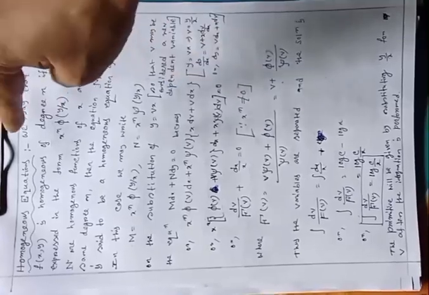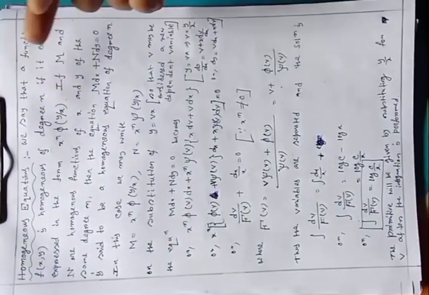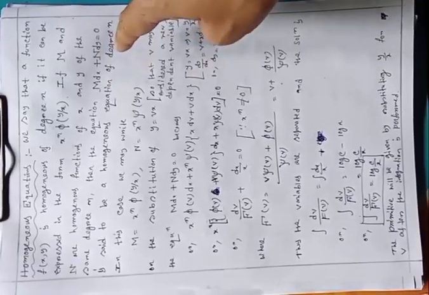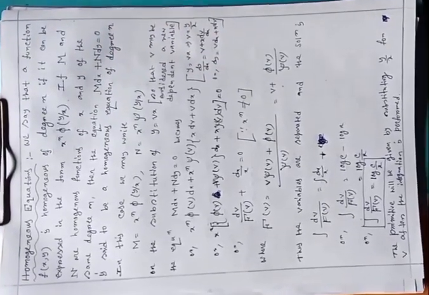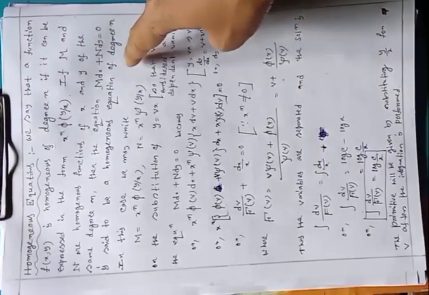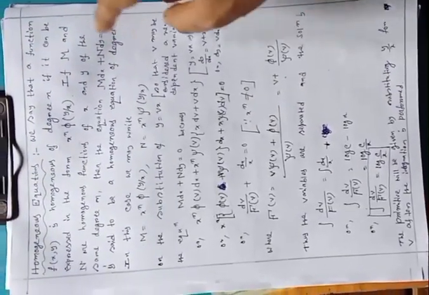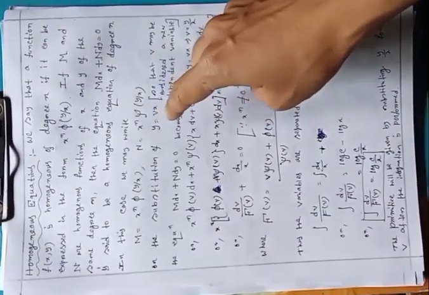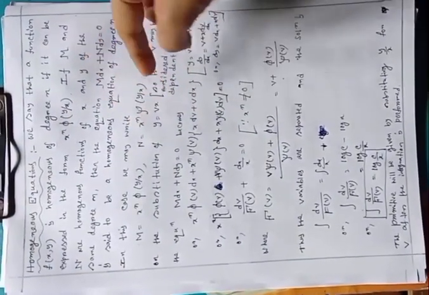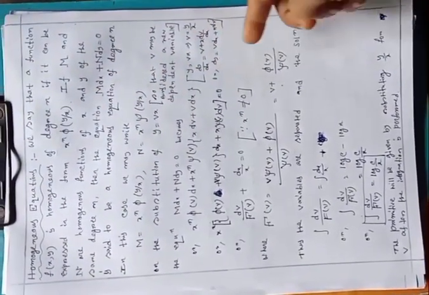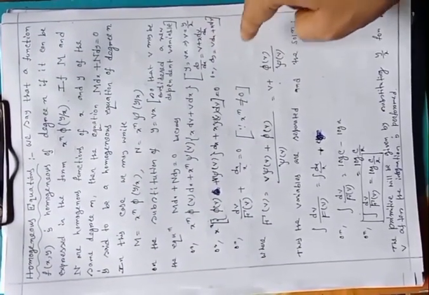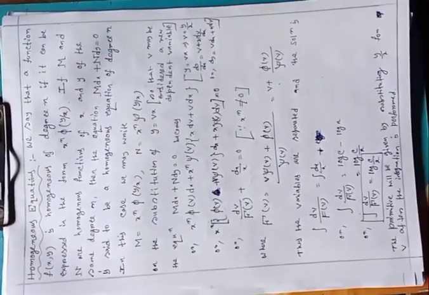A homogeneous function is f of x comma y is equal to x to the power n phi of y by x, and a homogeneous equation means M and N both are homogeneous functions of x and y of the same degree. Whenever we see a homogeneous equation we solve it by substituting y is equal to vx, and by substituting y is equal to vx we will get dy by dx is equal to v plus x dv dx, or dy is equal to v dx plus x dv.